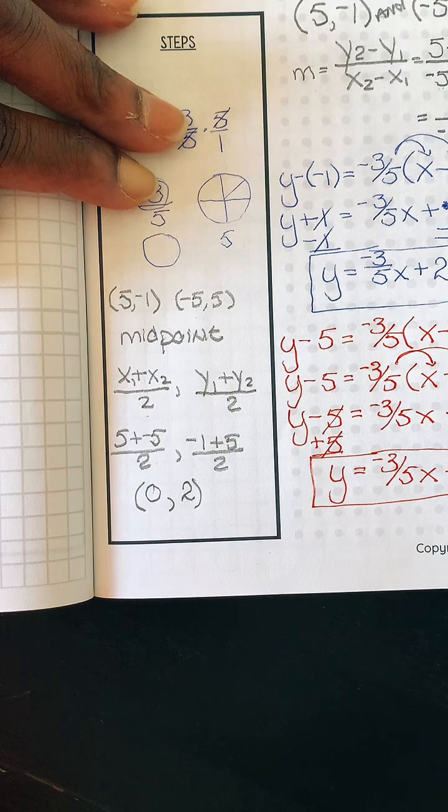Okay. What about the standard form? I did standard form a couple days ago.